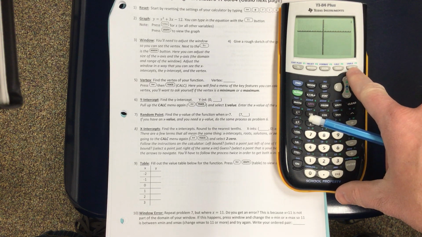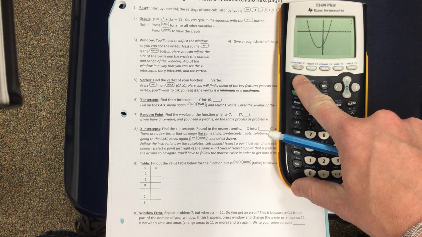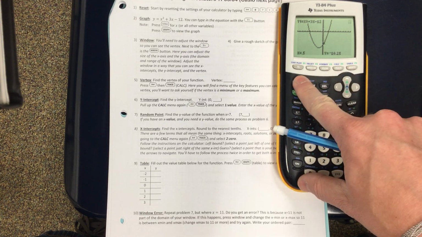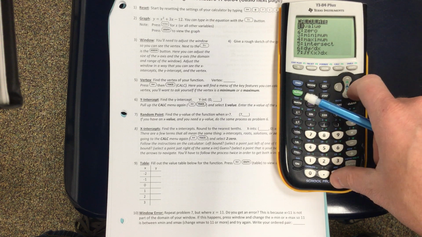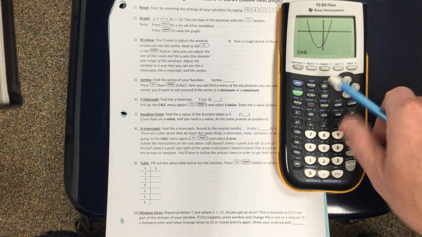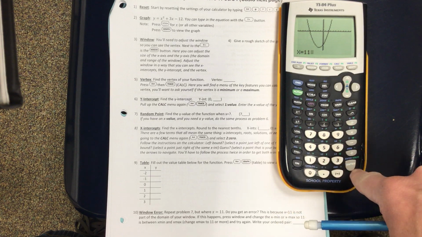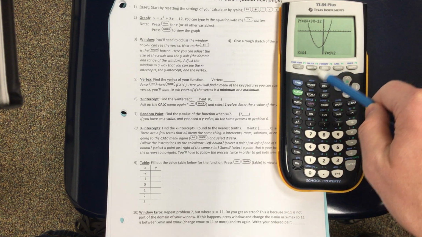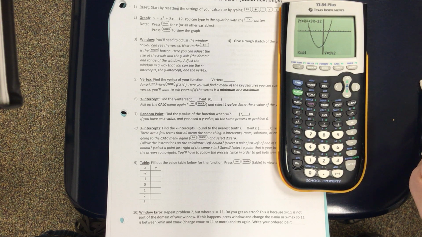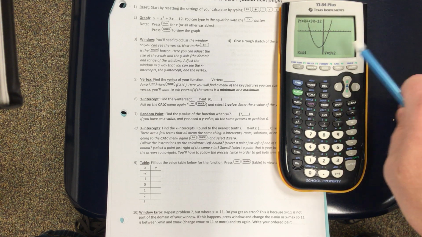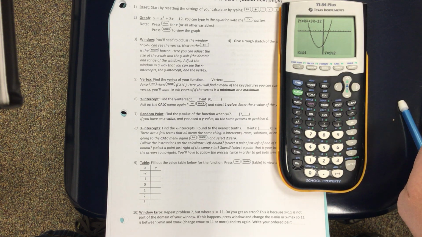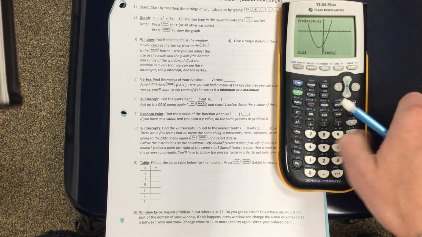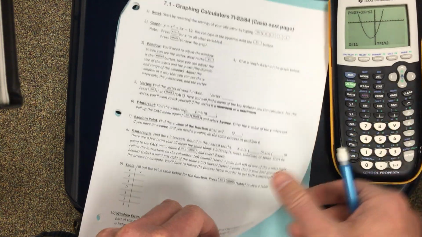So if we go back to graph and do the same steps, second trace, and then value, and we type in 11, now it works because 11 is part of the graph of your window. So we can write down 11, 142. Okay? All right, last thing, we're just going to do an example.